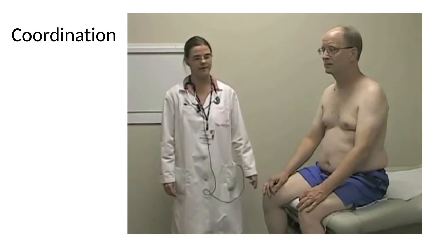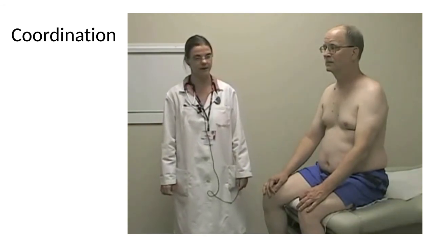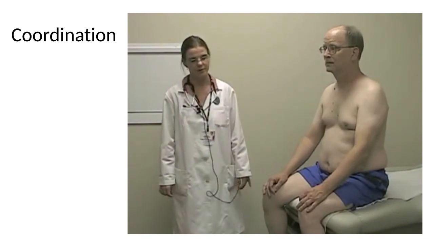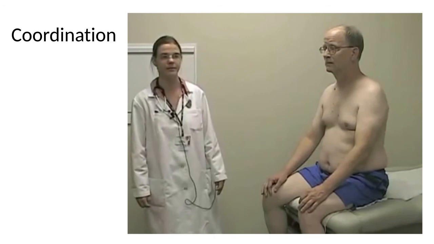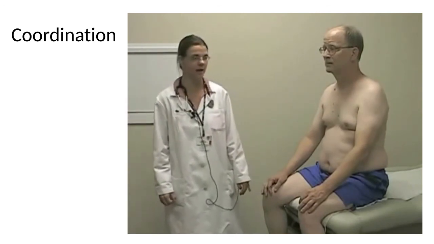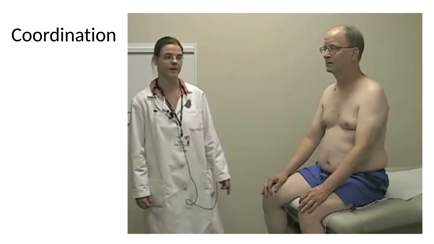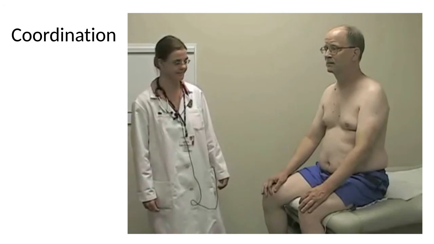Now I'll talk about the evaluation of coordination. There are many tests that can be done to evaluate coordination, and therefore we've chosen a few that should be used in a screening examination. It's important to realize that cerebellar testing and coordination testing are not synonymous. Patients with motor problems, with sensory problems, can have discoordination, although they do not have a lesion of the cerebellum. Therefore, this should be called coordination testing, not cerebellar testing.